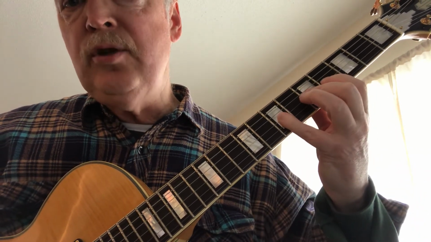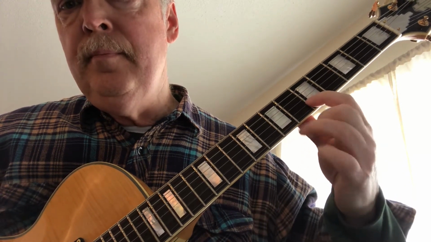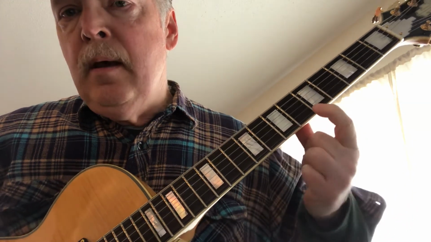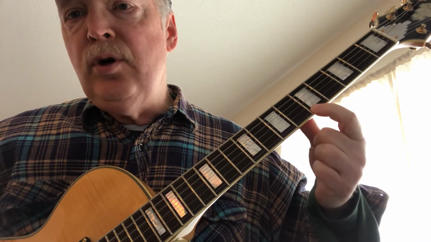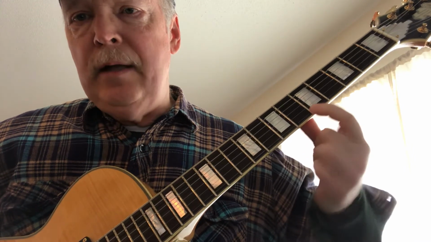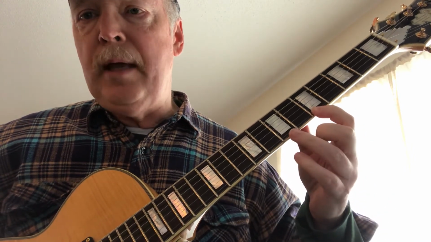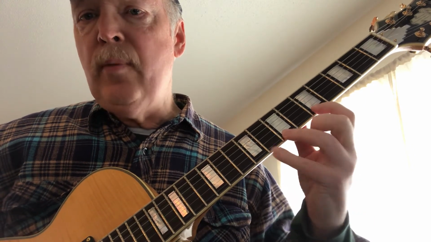When we come to the second string, now we move back up. So if you were taking a test and they told you to recite the A Dorian, you would end on the A. But when you're soloing and you're getting creative, you could also throw in the B and the C. I'm showing you where the notes are. Sometimes when you have all the fingers moving, it's harder to see.